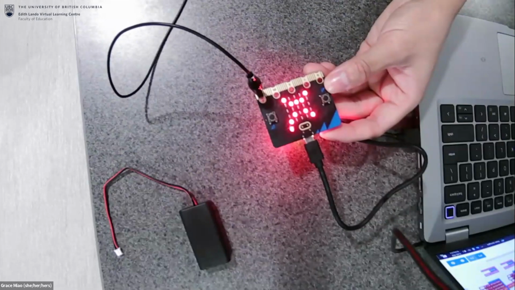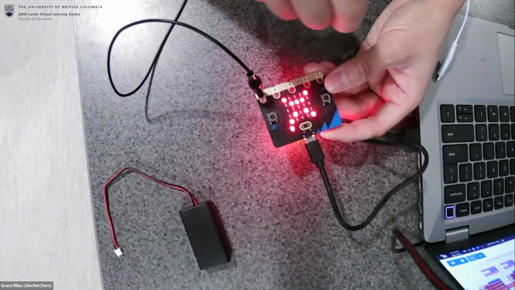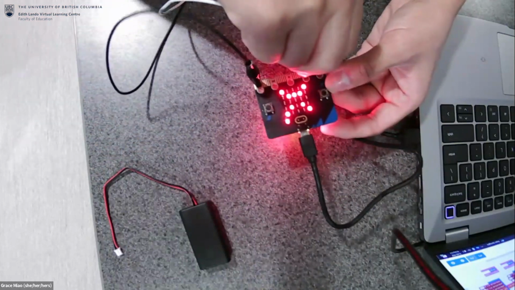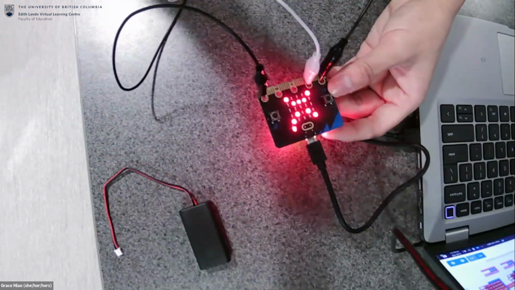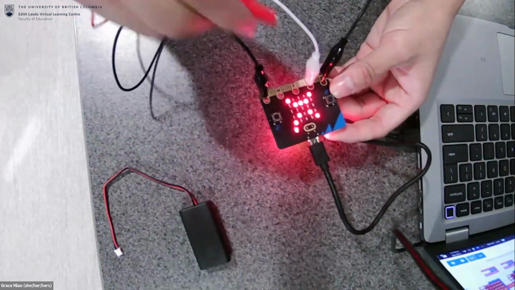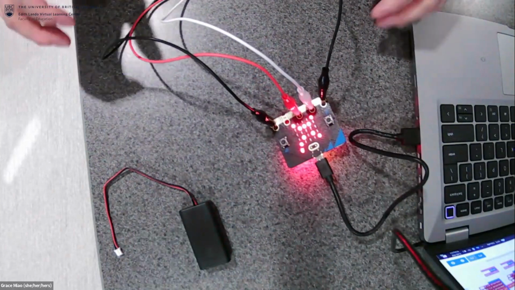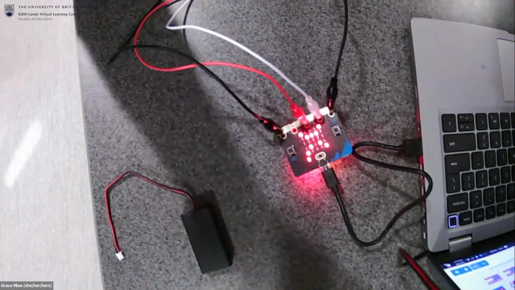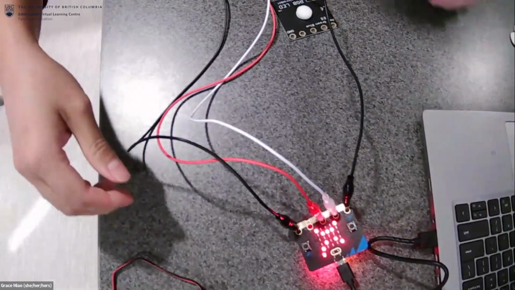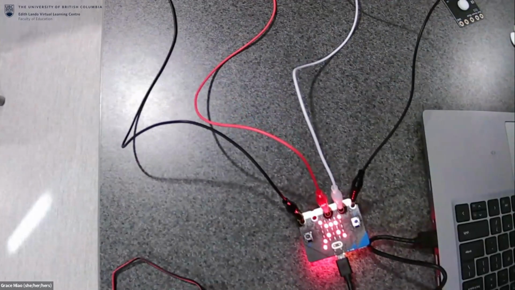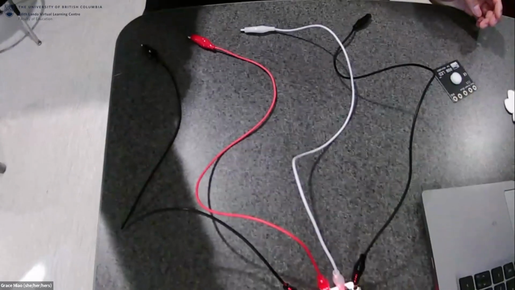So I'm going to do black for ground and black for pin 0, I guess. And then I will do white for pin 1 and red for pin 2. Okay, so it looks like that. Now my other part, just a bunch of cords, right? Like that, and the clips right there.